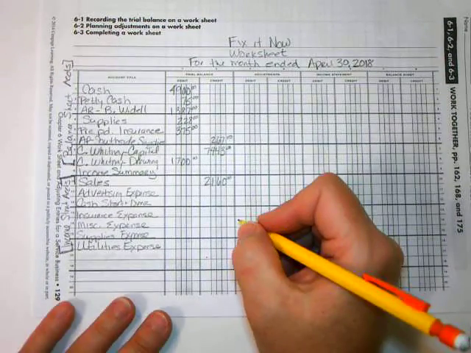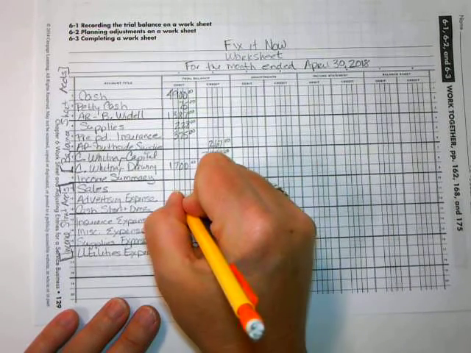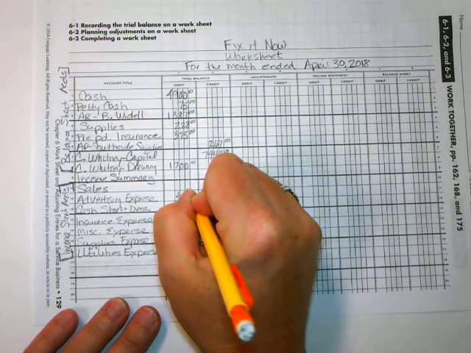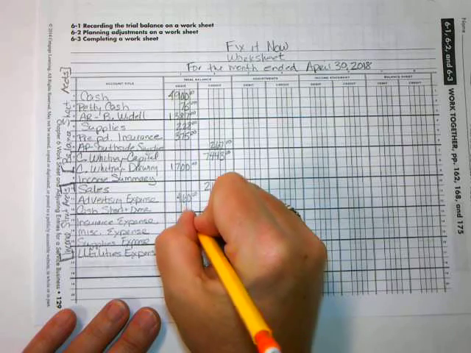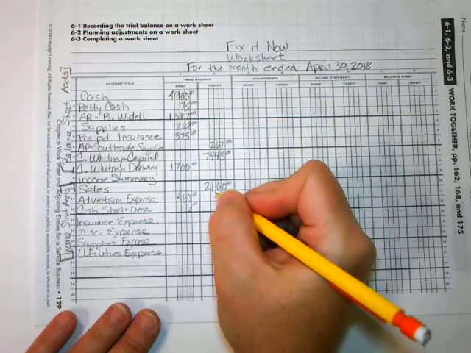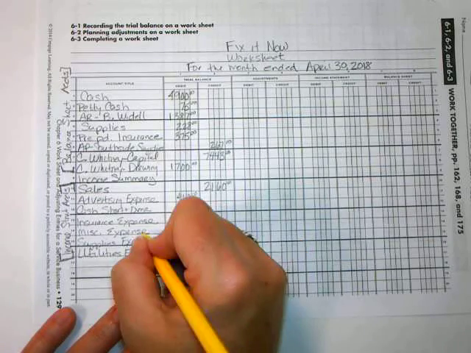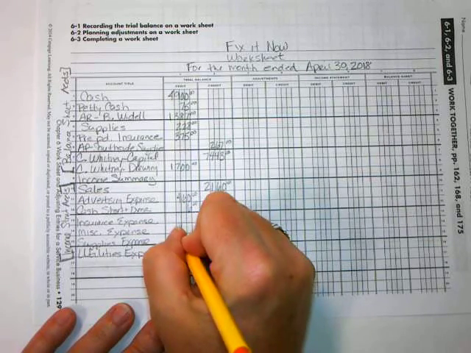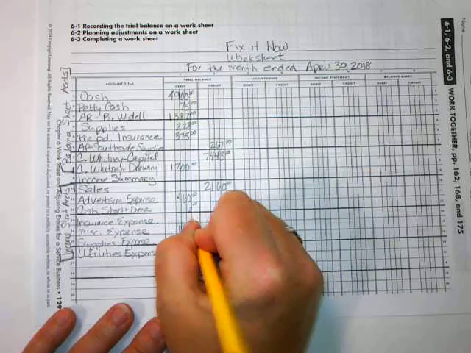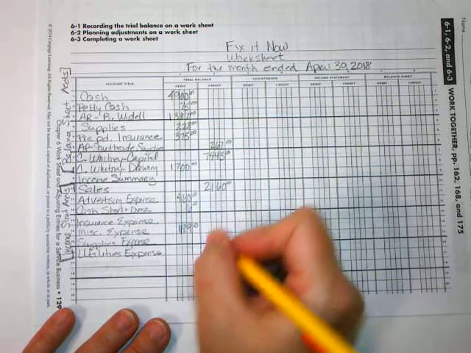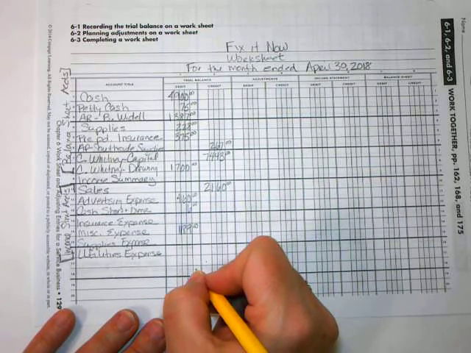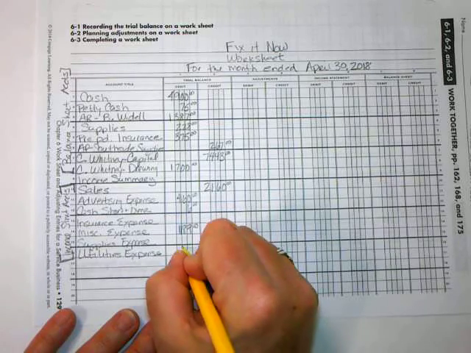And then 4,600, 6, insurance expense is empty, miscellaneous expense 189, supplies expense is empty, and utilities expense 550.